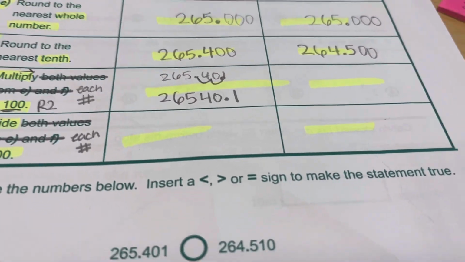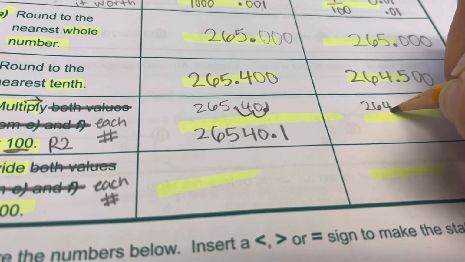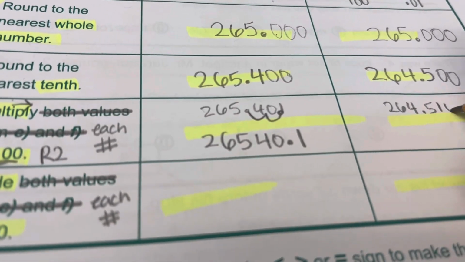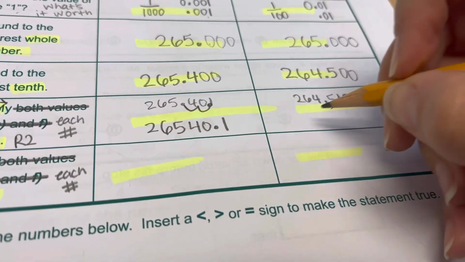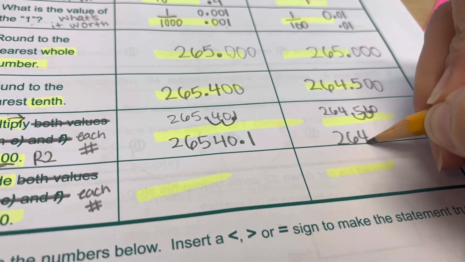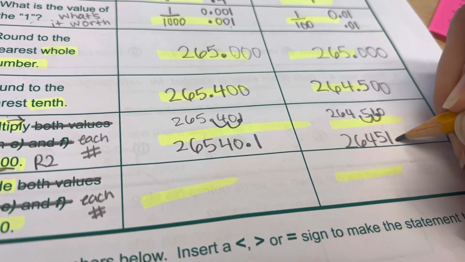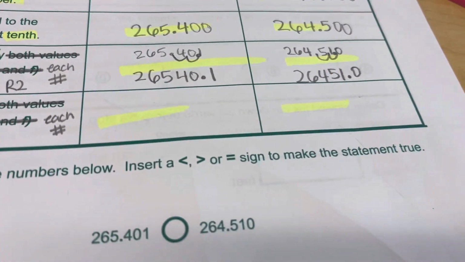Same thing then for the next number. I'm going to quickly bring down what they're giving me. Multiplying by 100 would be moving 2 times to the right. You're making it bigger. If you do not end up with 26451 decimal point 0, please fix it.